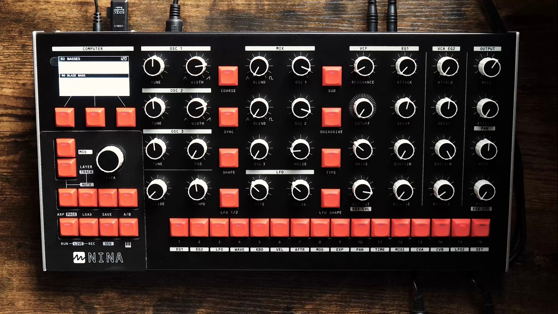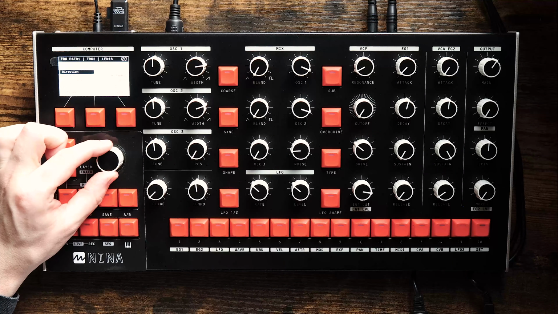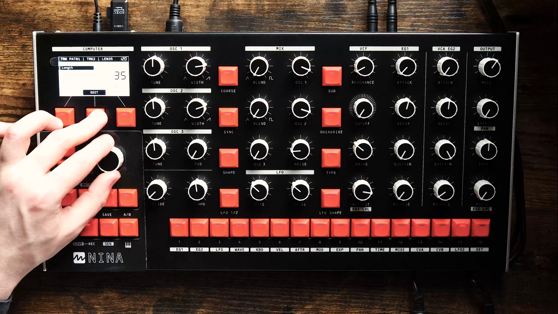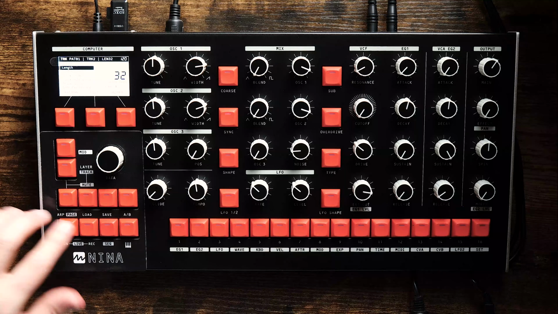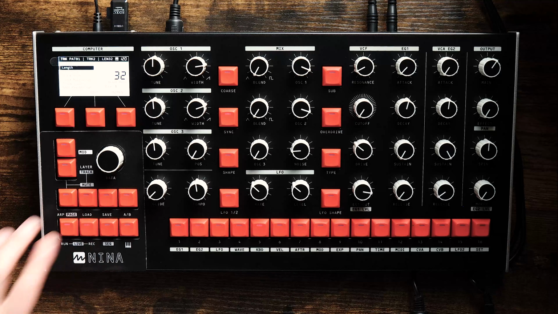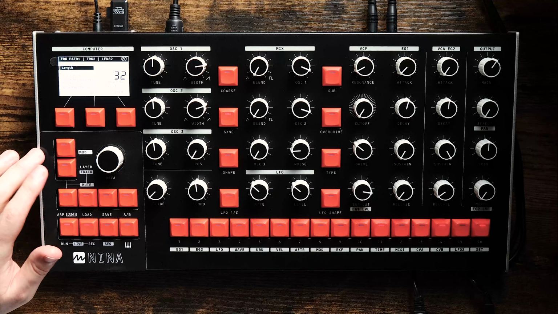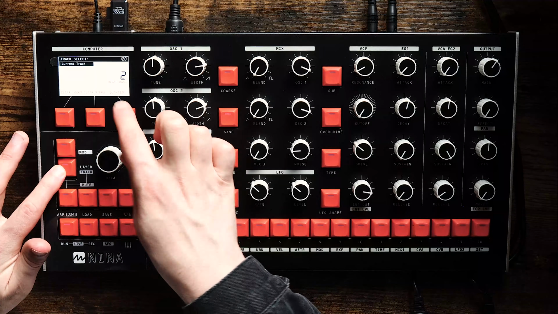And I just want to record something like that, so I'm going to change the length from 16 to 32 steps, and I'm just going to record this in again using the live record. And we can then quantize this by hitting the track button and pressing quantize.